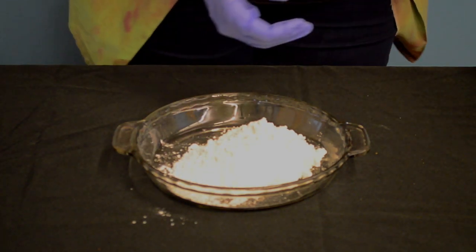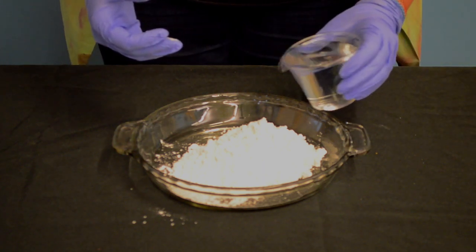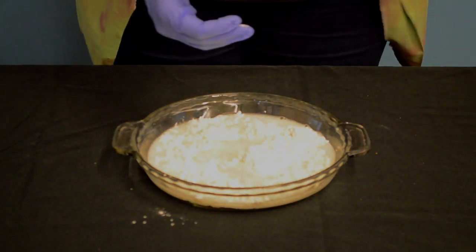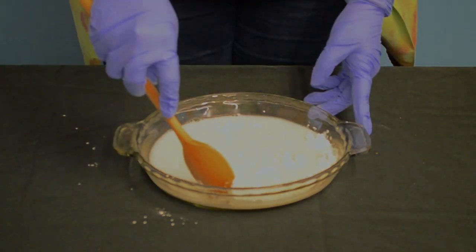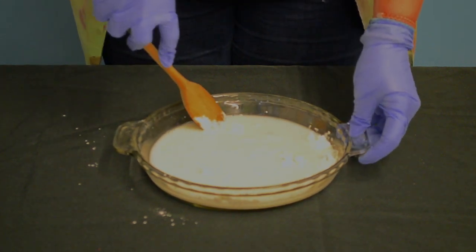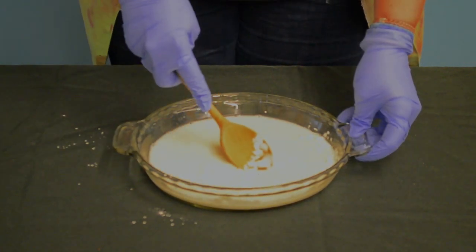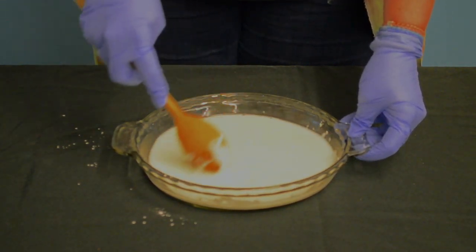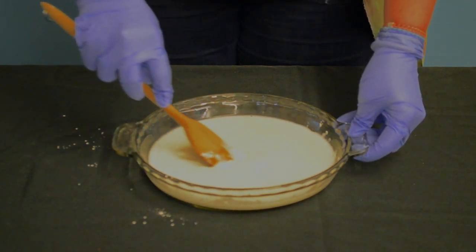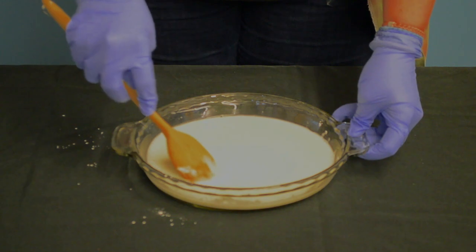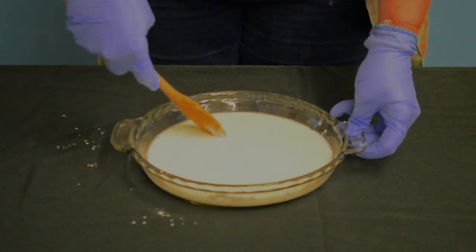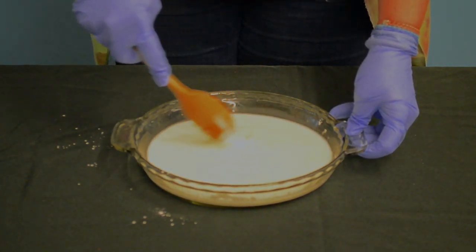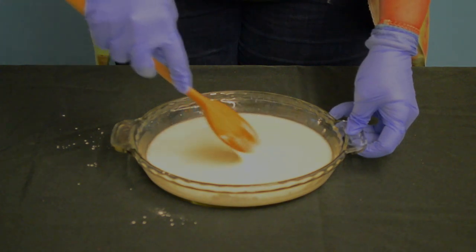Then I'm going to add 1 cup of water to my cornstarch and mix that up. So this shouldn't be oobleck yet. This is just going to be kind of a hard to stir cornstarchy mess. You'll notice it still looks like a liquid. I can still kind of move it around just like a liquid. And remember, what we're looking for is something that acts like both a liquid and a solid, depending on how much pressure is applied to our solution.